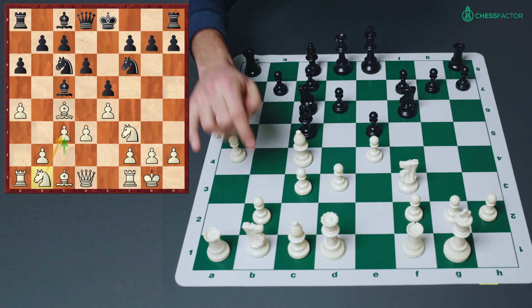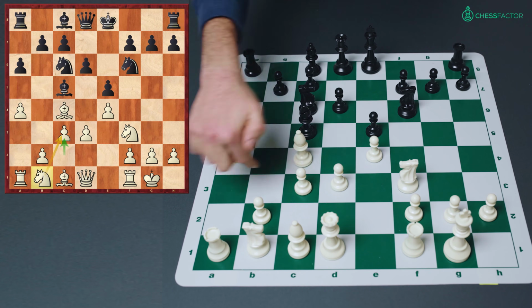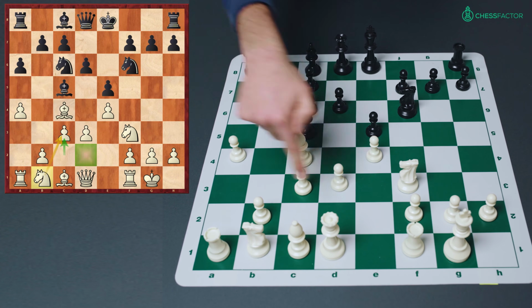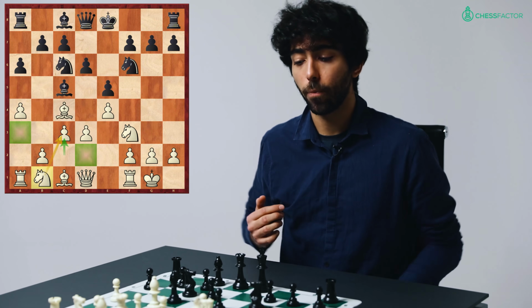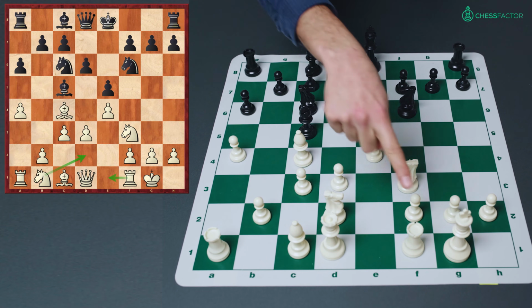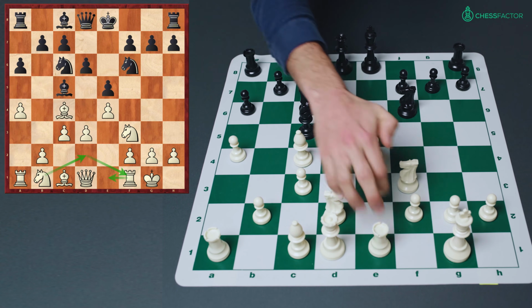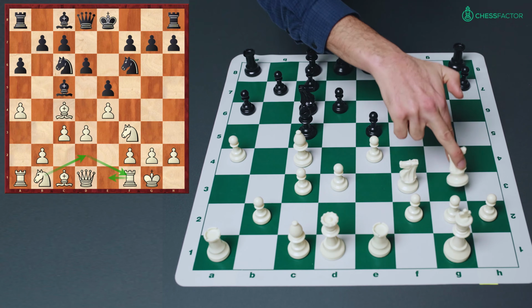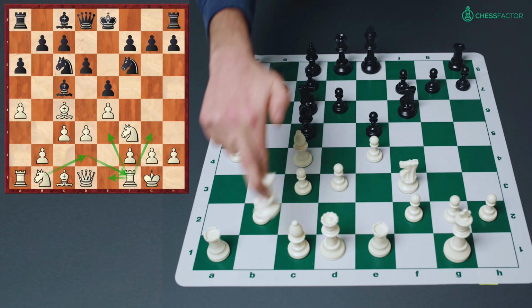So the knight on b1 is limited to two options, either go to d2 or go to a3. And these indeed form two of the key plans in the Giuoco Pianissimo. The main option is to bring the knight to d2, and from here typically go to f1 after the rook clears, and from there go to either g3 or e3.